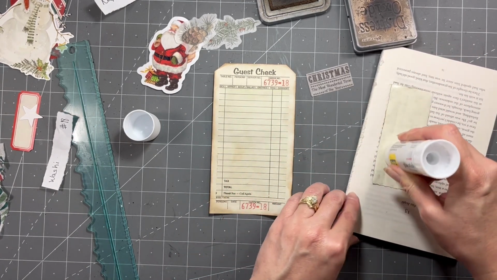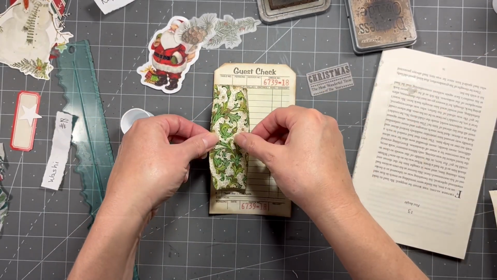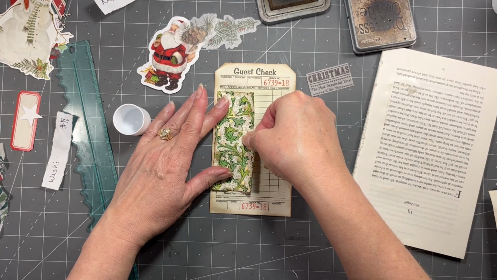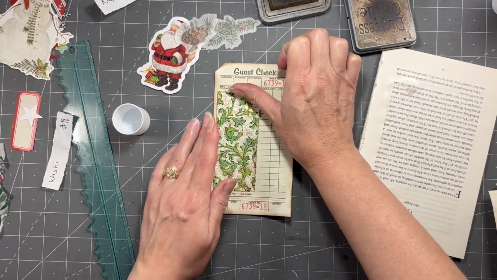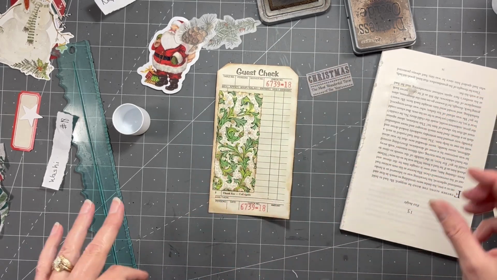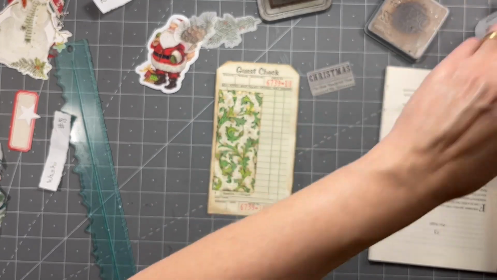I guess, oh, I did put the lid on it. I can just still smell it, that decoupage stuff. Like, I thought I left the lid off. It's kind of wild smelling stuff. And I gouged my glue, of course. Okay.